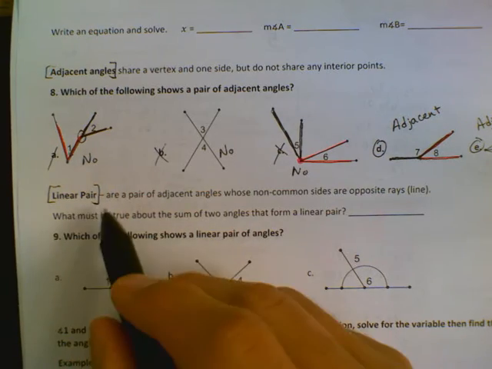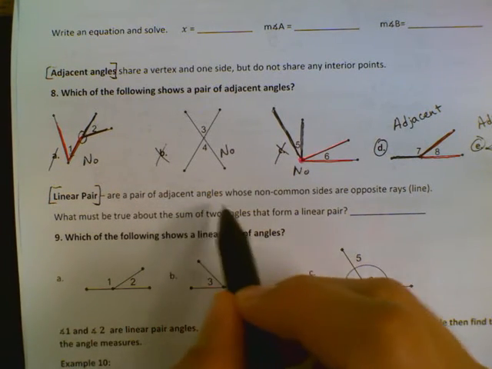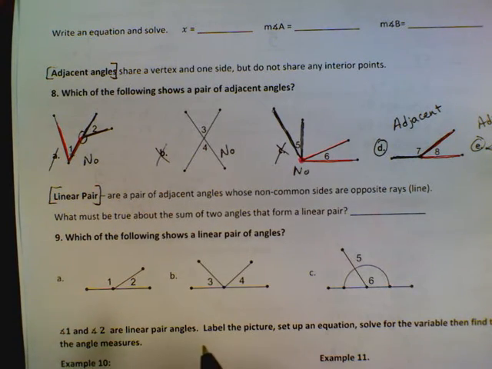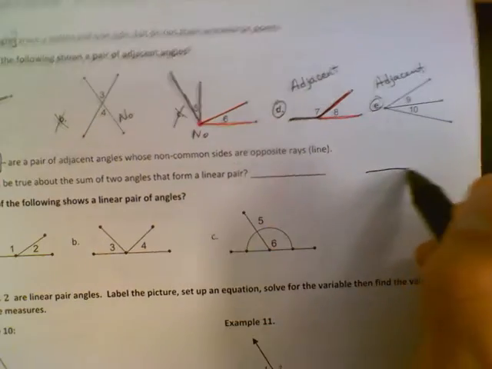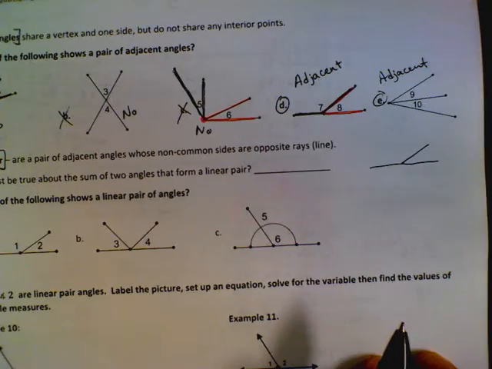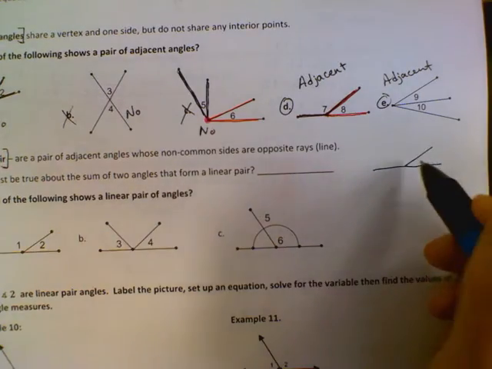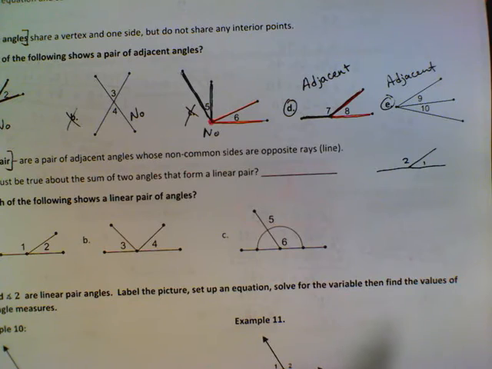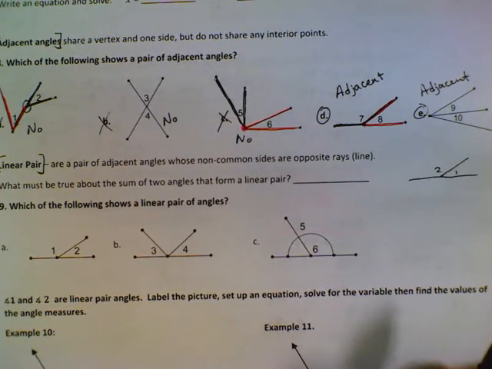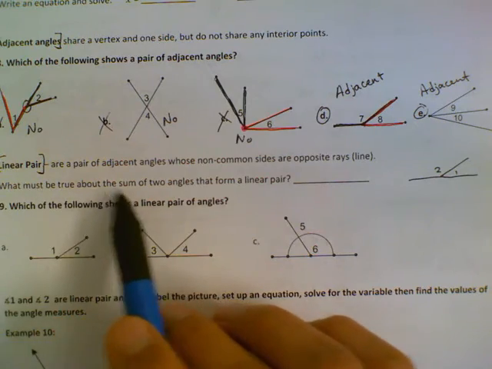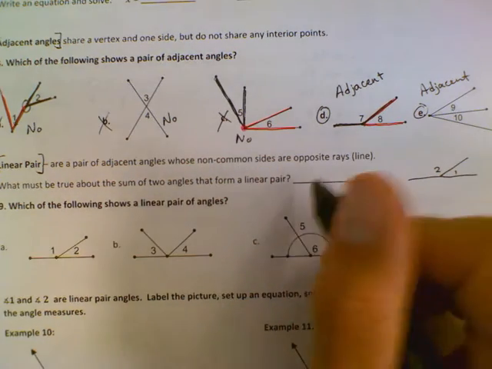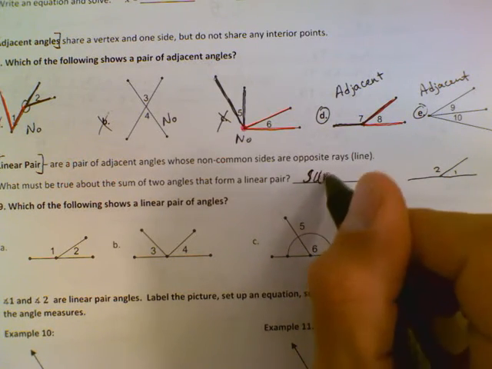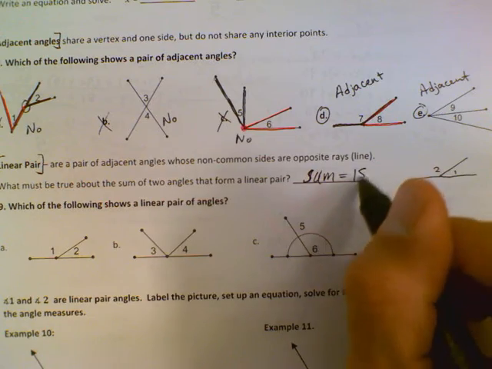So anyway, we have linear pair. It says that it's a pair of adjacent angles whose non-common sides are opposite rays. In other words, a linear pair looks like the letter Y. Okay, that is a linear pair. I'll put a little 1 and a 2 next to it, and then that way you can see the 2 angles that add up to 180. So what must be true about the sum of 2 angles that form a linear pair? The sum equals 180.